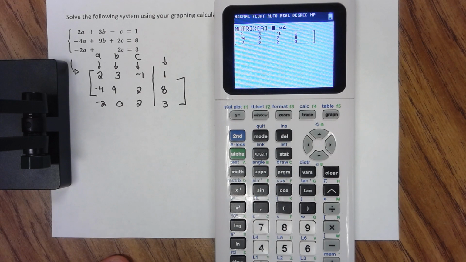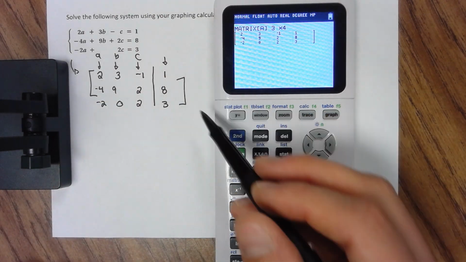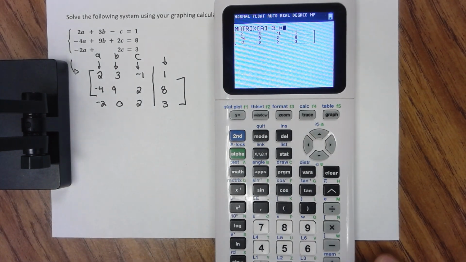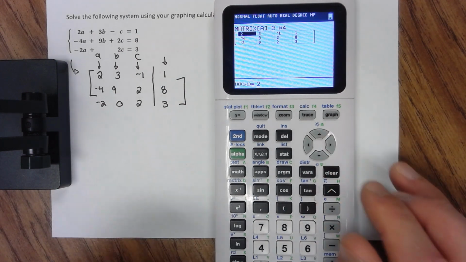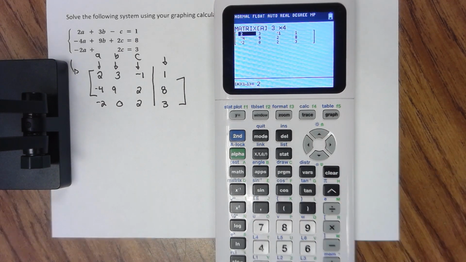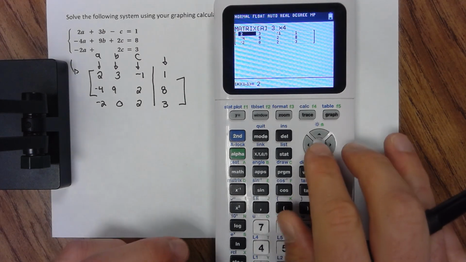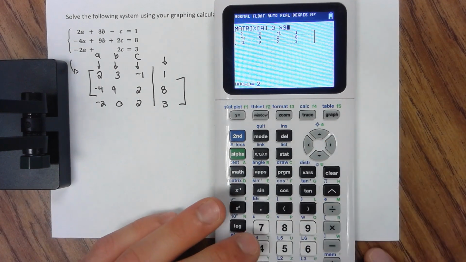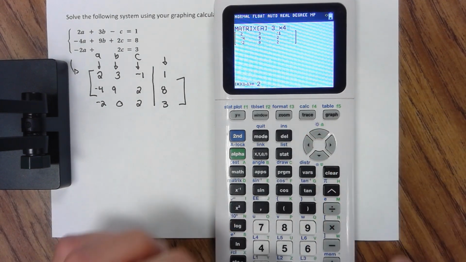We'll just press enter. Remember that when we write a matrix, it's the number of rows times the number of columns. So this needs to be 3, then press enter, then 4, enter. Okay, and that'll change the dimensions. So if we are solving a 2-variable system, we would need a 2 by 3, or excuse me, a 3 by 3. Okay, but for here we need a 3 by 4.